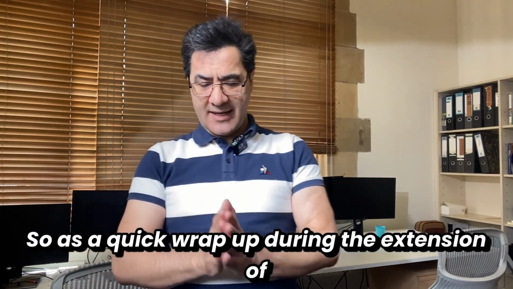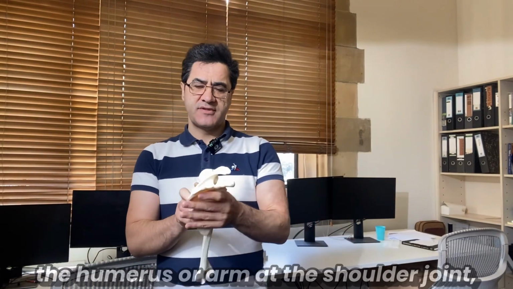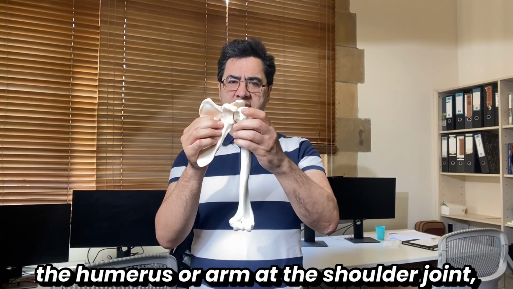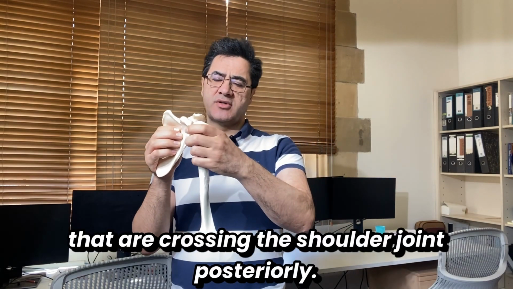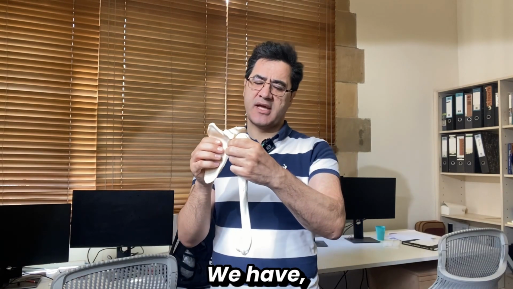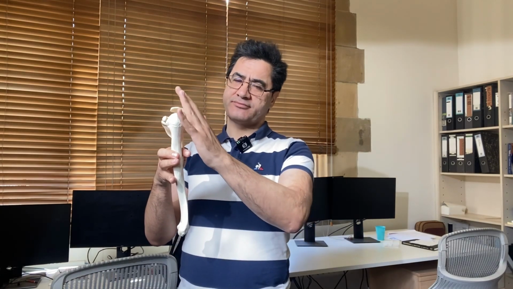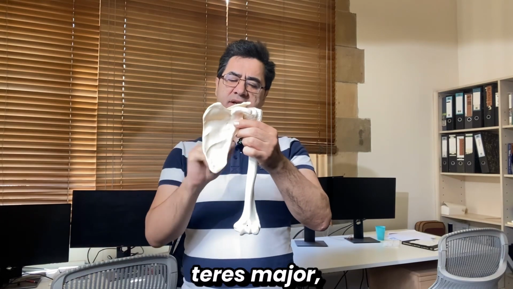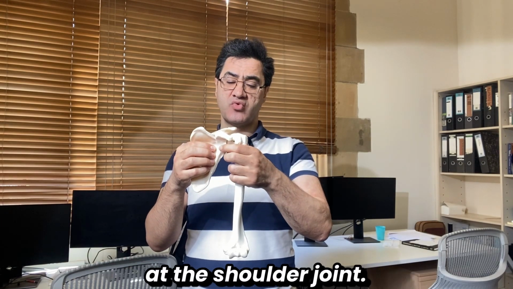As a quick wrap up, during the extension of the humerus or arm at the shoulder joint, we have some muscles that are crossing the shoulder joint posteriorly. We have the posterior deltoid here, and we have the lat dorsi, teres major, and long head of triceps. They do extension of the humerus at the shoulder joint.